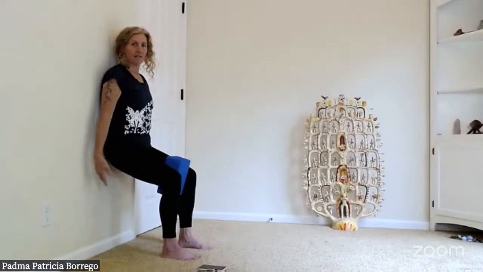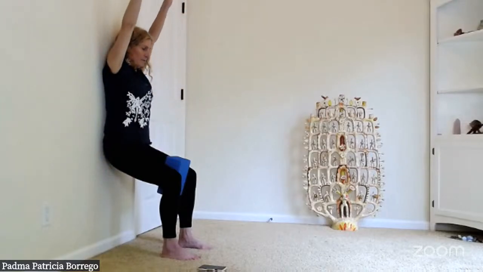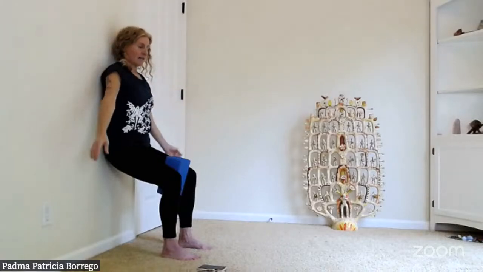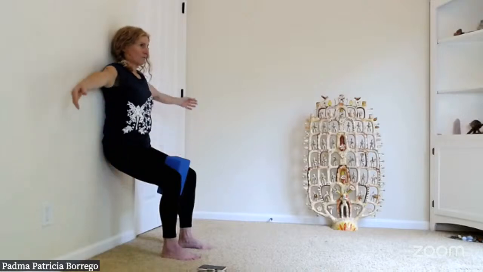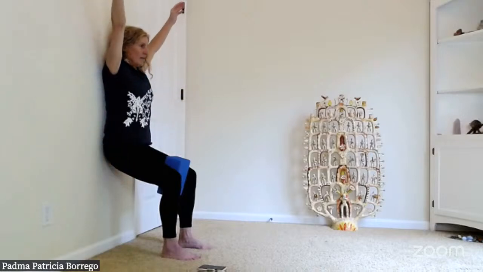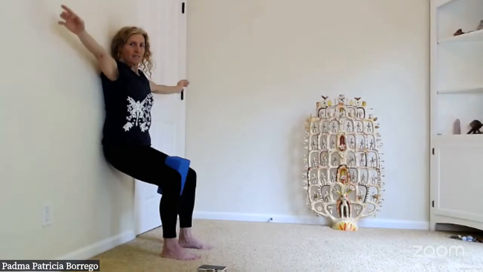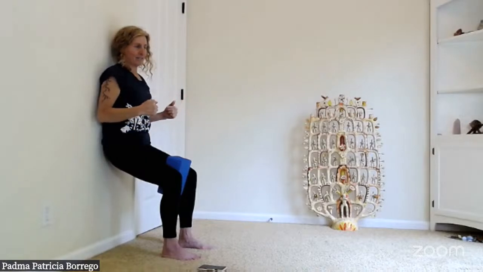Good. Block. Let's take the arms out and up and out and down, out and up, out and down. Let's just do a little anterior, posterior, posterior, anterior.